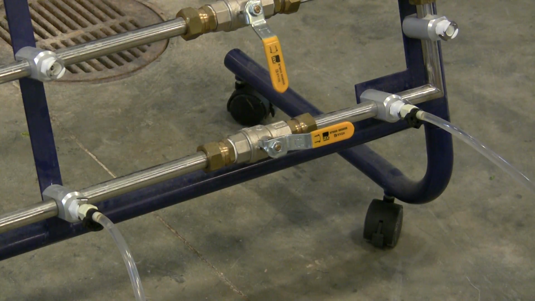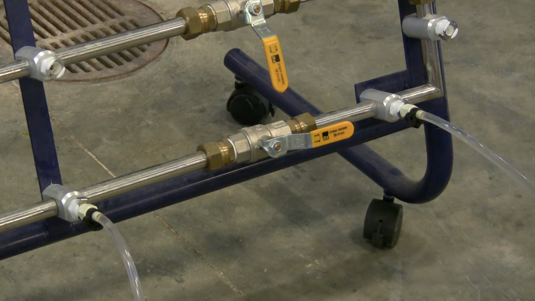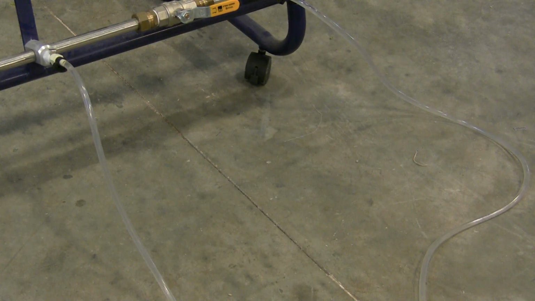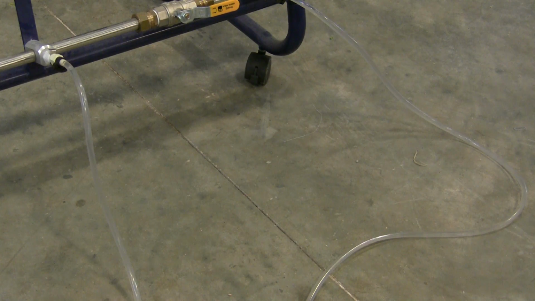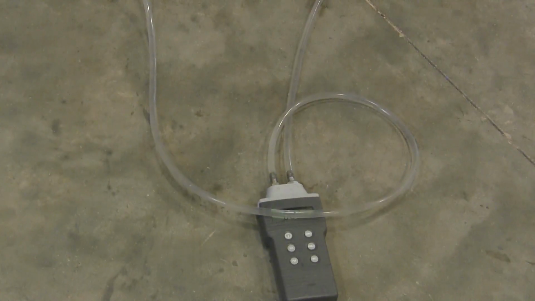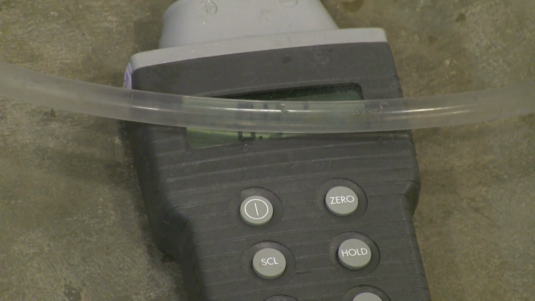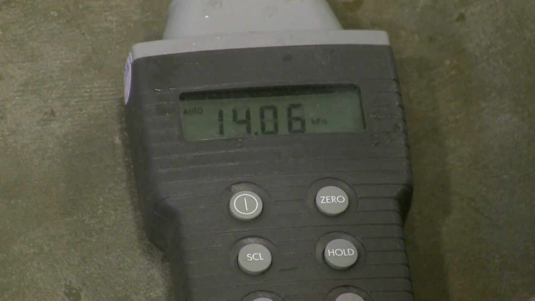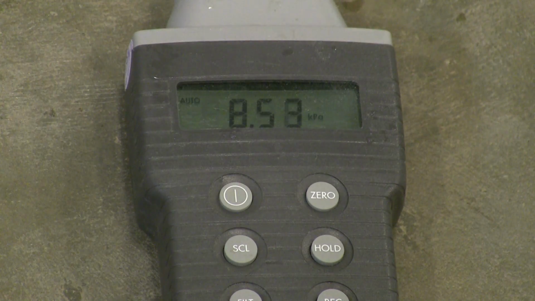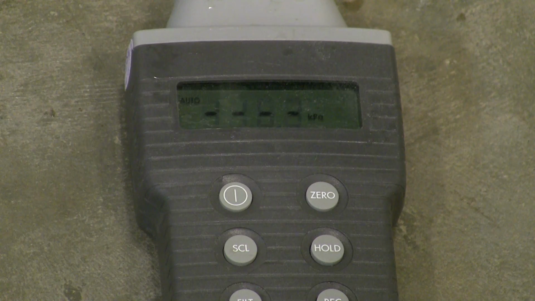Okay. I've got those taps in and I am seeing a pressure differential. We'll make sure that it is still zeroed. Let me move that tube out of the way. And we can see that the pressure is jumping around. I'll close the valve, make sure it's zeroed.